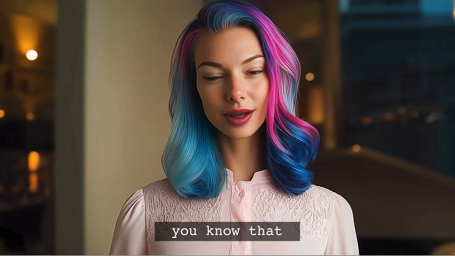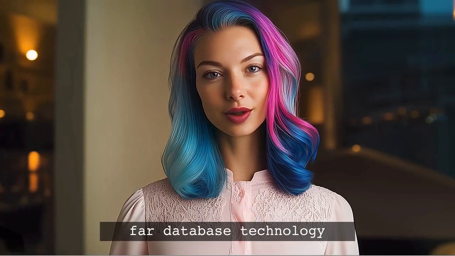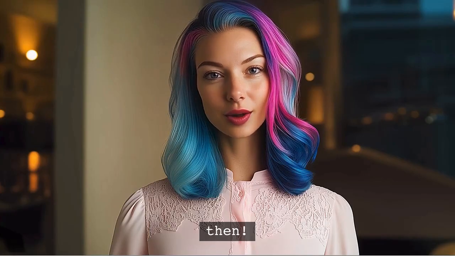Fun fact: did you know that the concept of a primary key was first introduced in the 1970s? It's amazing how far database technology has come since then.